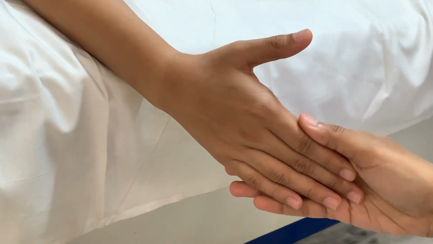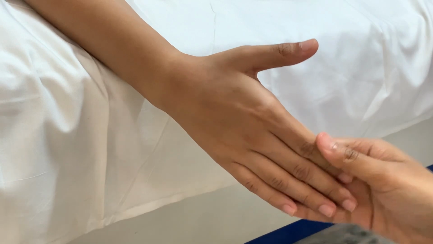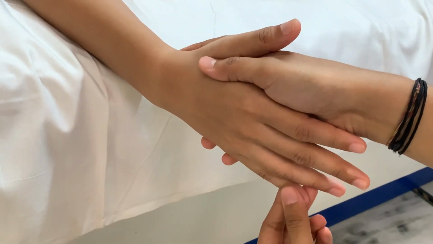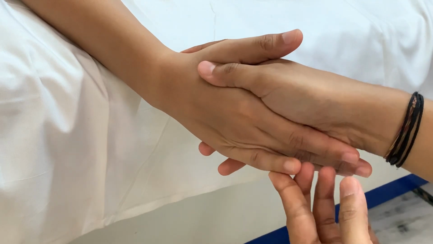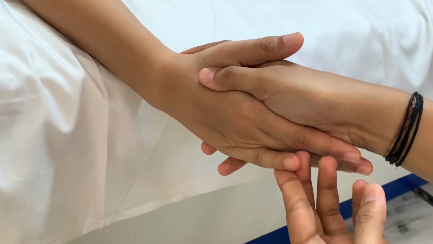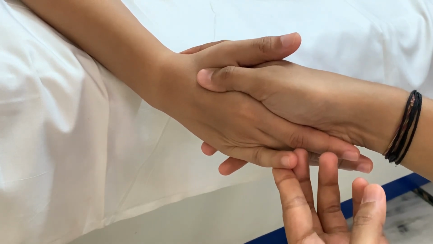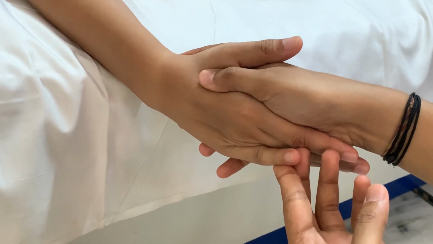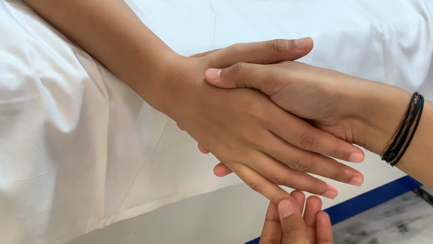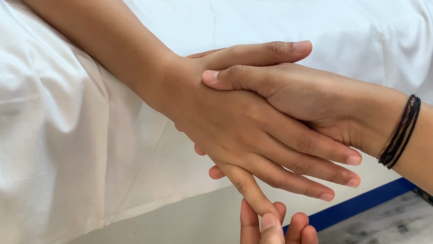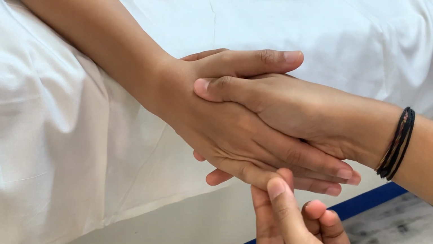Now to stretch Abductor digiti minimi, what I will do is I will slightly extend the little finger and then I will take it towards the adduction. So in this way it will stretch the abductor digiti minimi. I am just slightly extending it to take it backward and then I will adduct it.